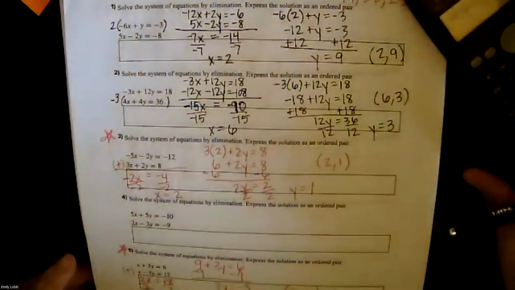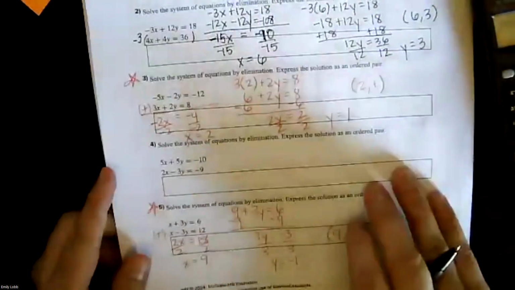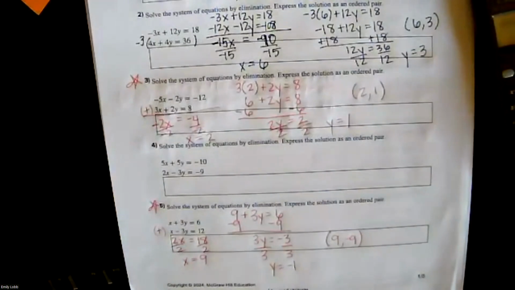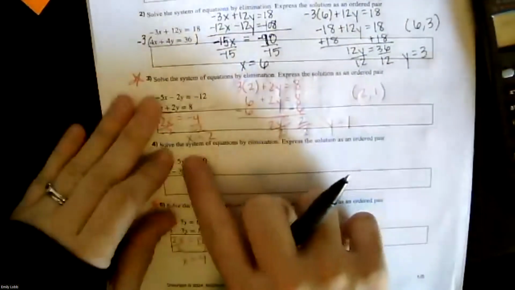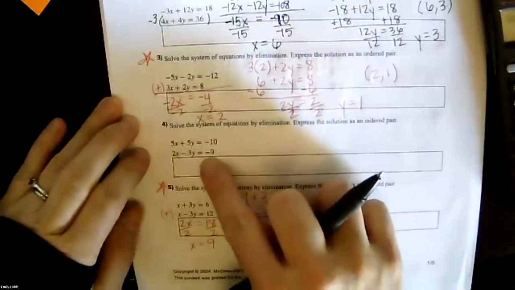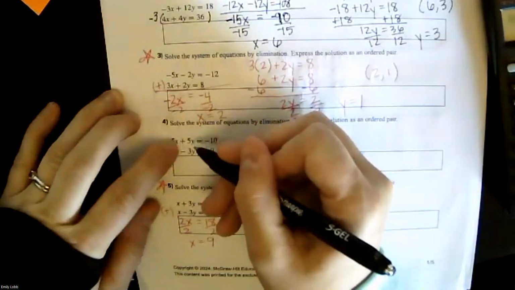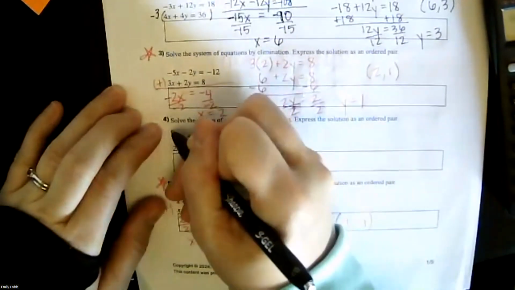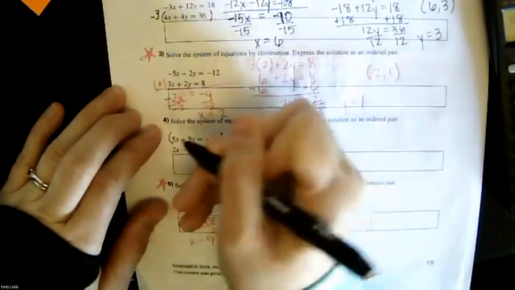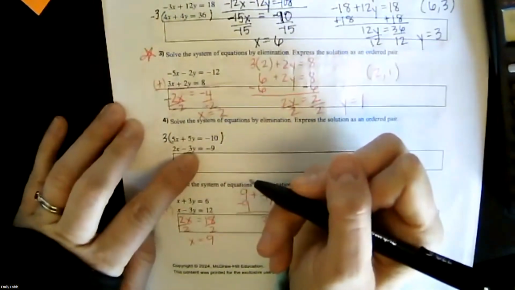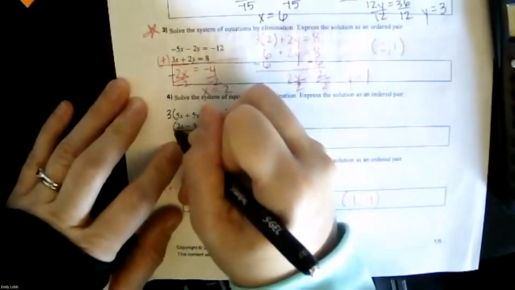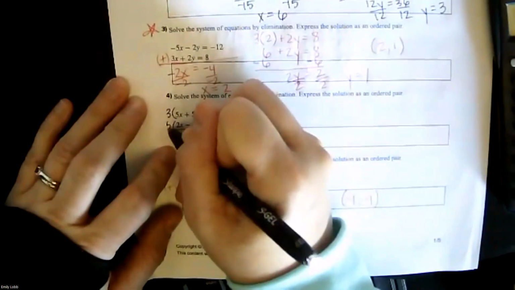All right, so this next one, I notice that we would probably have to multiply through both of them to get them to match. These are already the opposite signs though. So let's make them 15 and negative 15. To make this top one 15, I would multiply it by 3. To make this negative 15, I would multiply it by 5.